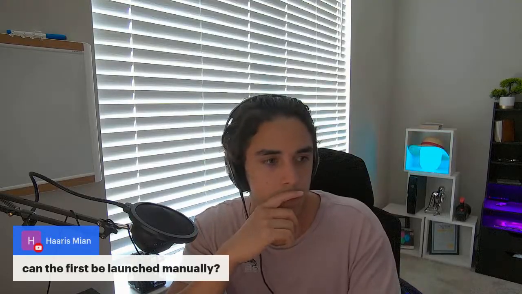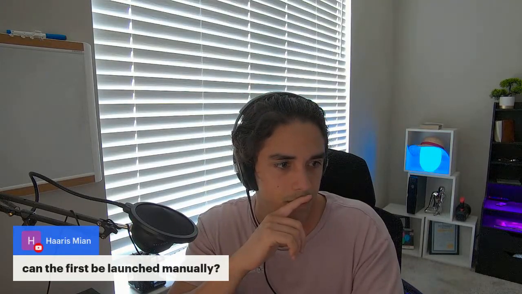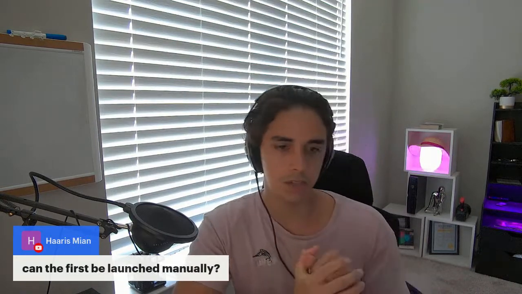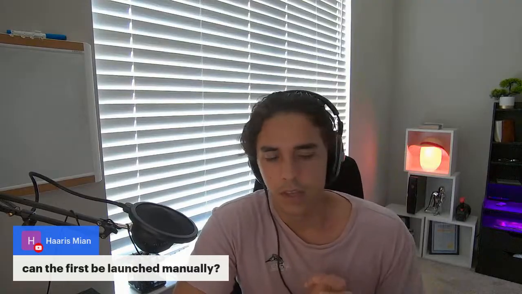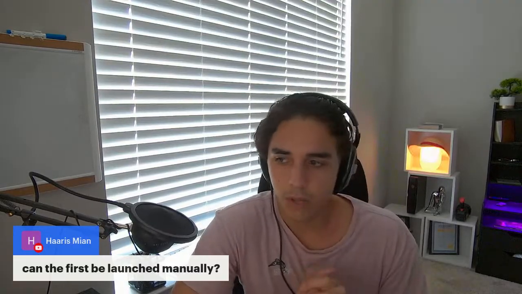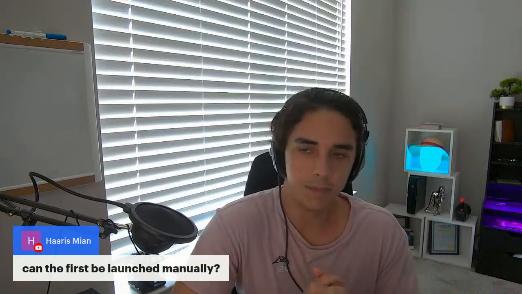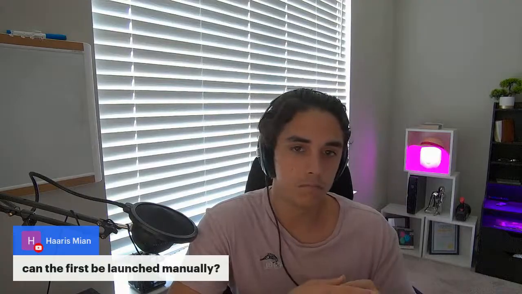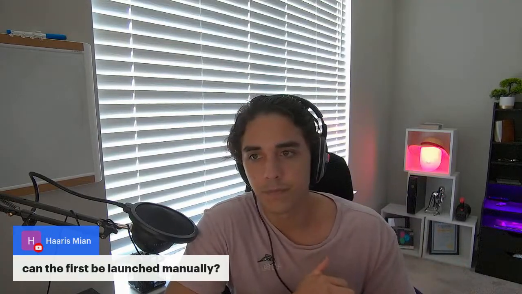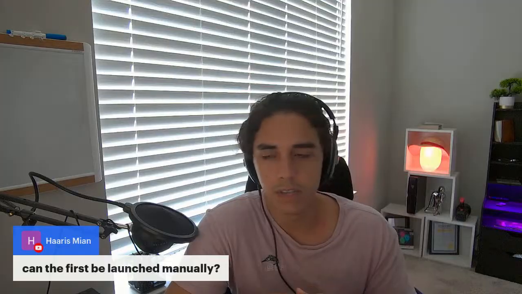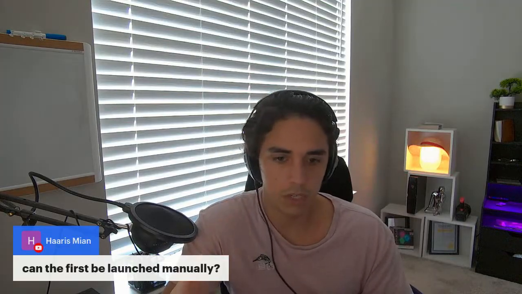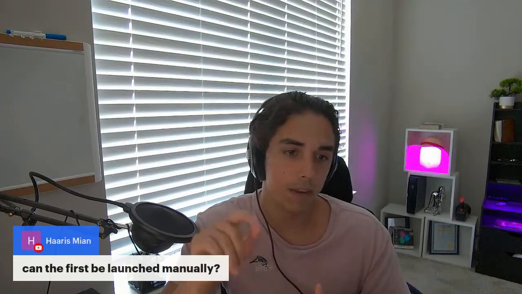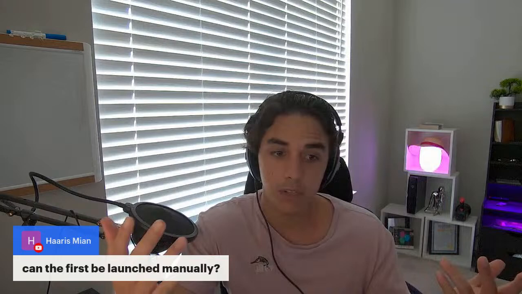All right. Can the first automation be launched manually? For sure. The reason I made a catch webhook is because it can be launched manually. Whenever you call that webhook, whether you're using an API call on Go High Level or Zapier, you can just run the automation or call the webhook itself, and it's going to launch the calls.